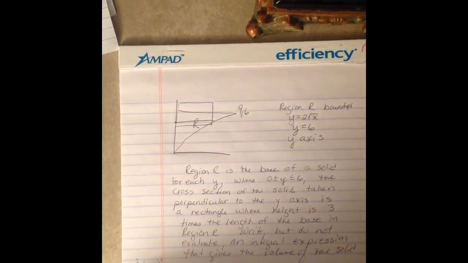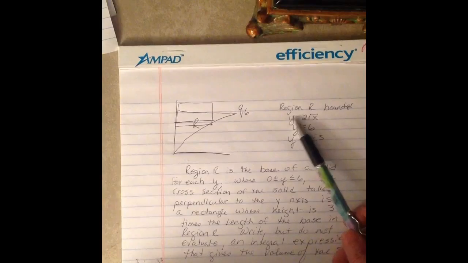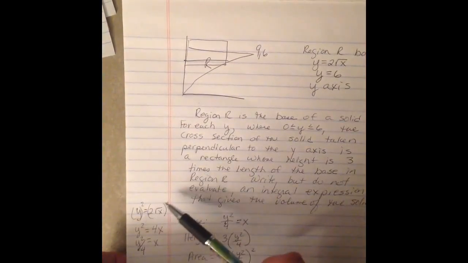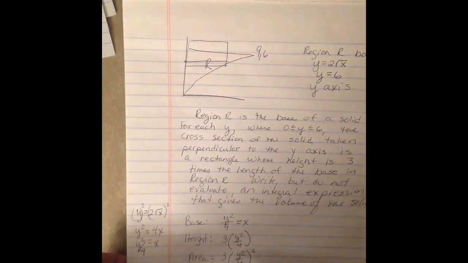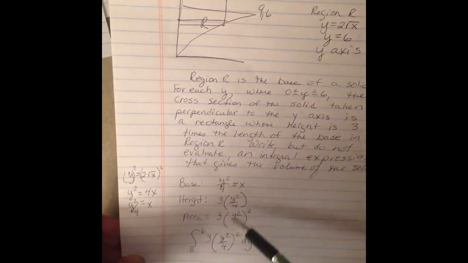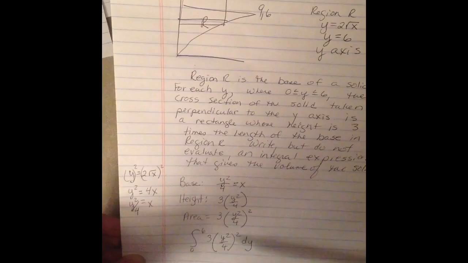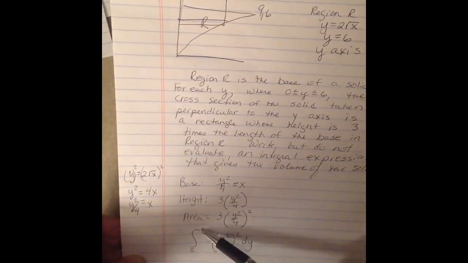So because we're doing y bounds, we have to change our y equals equations to x equals. So if you do that, you're going to get y squared over 4. So your base is y squared over 4. Your height is 3 times that. So your area of a rectangle is this times this, which if you do that, you get 3 times (y squared over 4) squared. So then your integral will just go from 0 to 6.